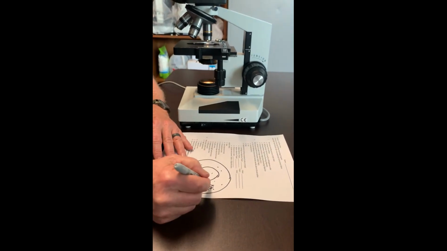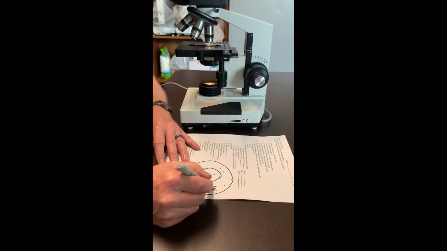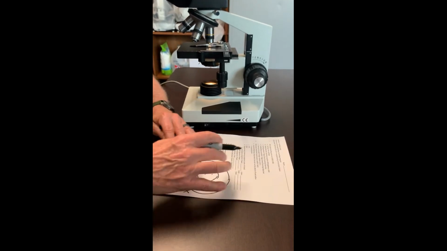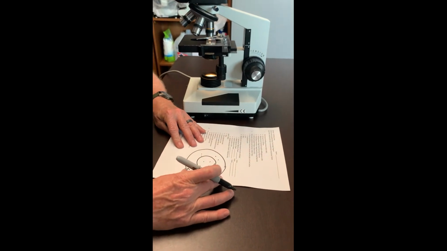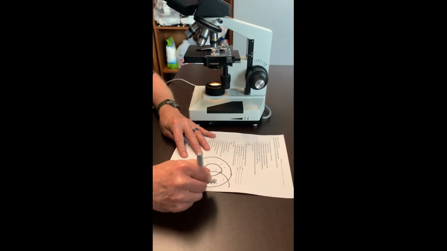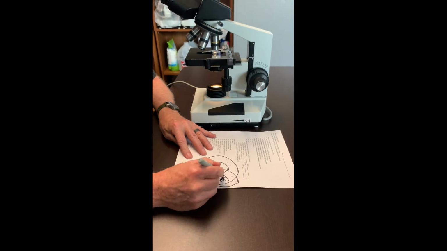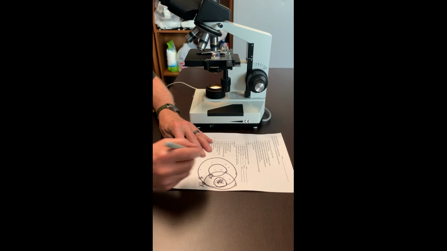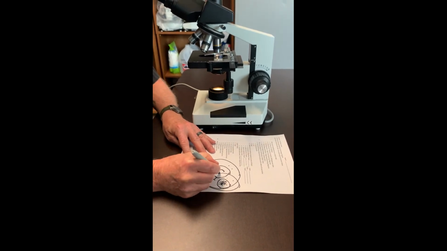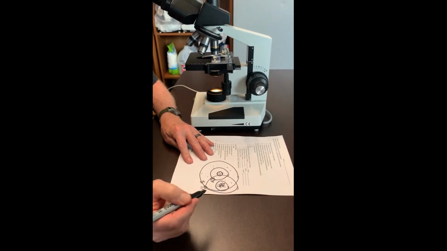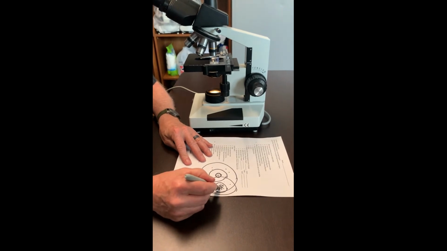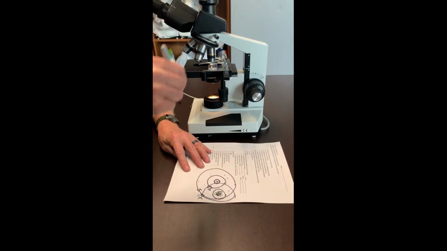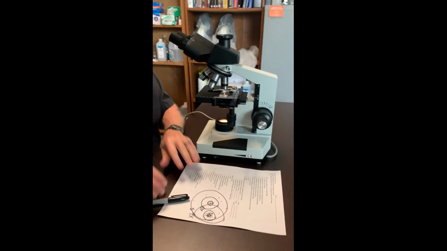So every time you want to go up, you want to center what you're looking for. If I moved my slide and now it's in the center, when I go to the higher objective, it's still in the center. And then my highest objective is going to be even smaller. So you always want to get your object in the center of your field of vision before you move up to your next power. If that made sense.